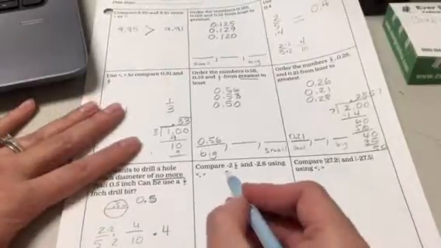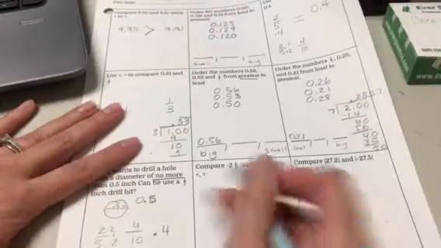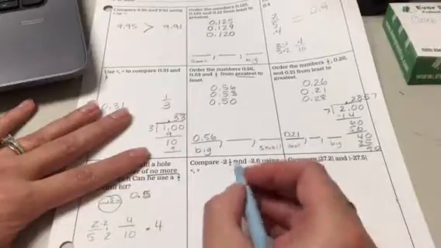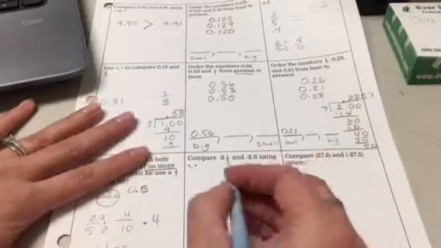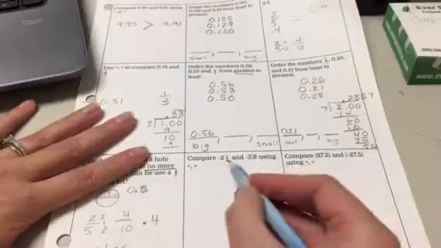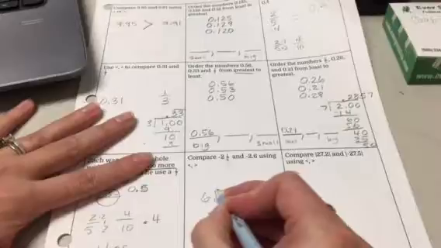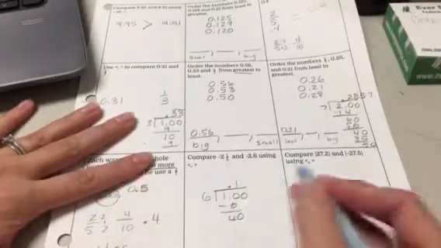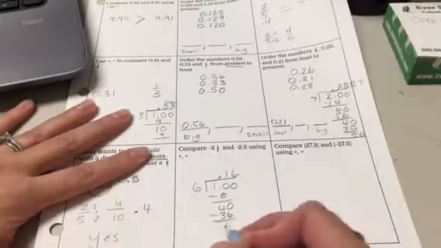Okay, compare -2.5 or 2 1/6 and -2.6 using the inequality symbols. Well, this one's already a decimal, but I need to turn the 1/6 into a decimal. So it's not a place value. It's already reduced. I can't multiply it to be 10 or 100. So I'm going to have to do 1 divided by 6, which is going to give me, I'm going to keep reducing, and now I'm going to do 6 times 6 to give me 36. Subtract.